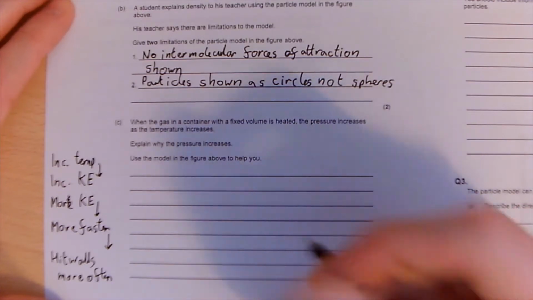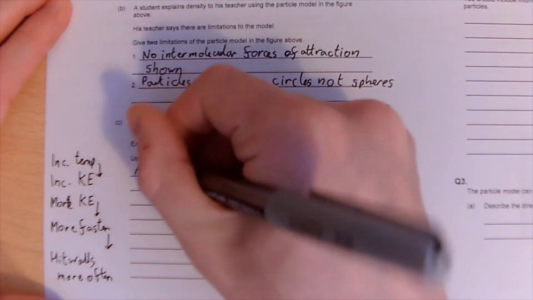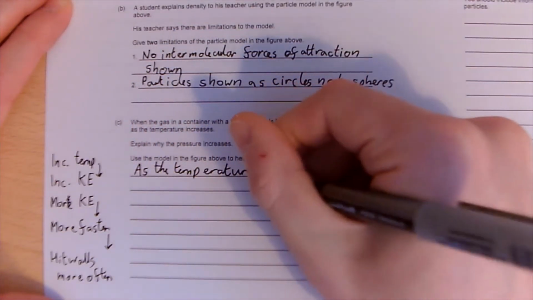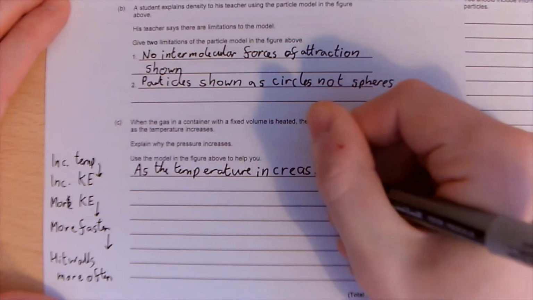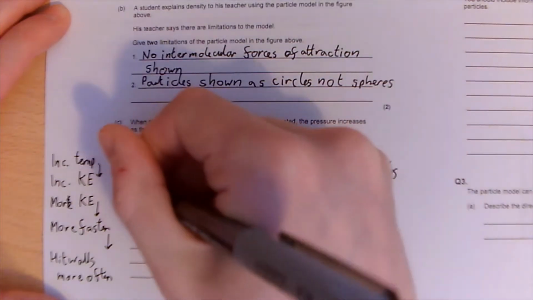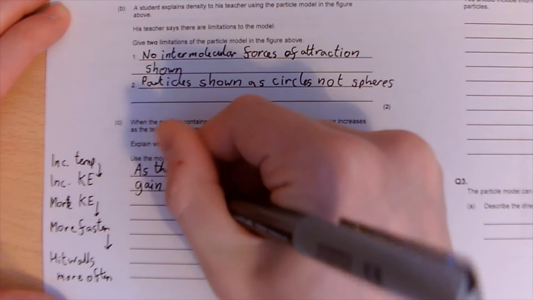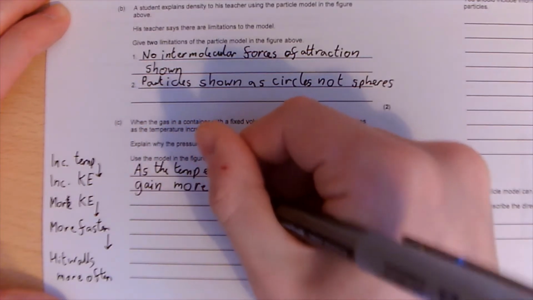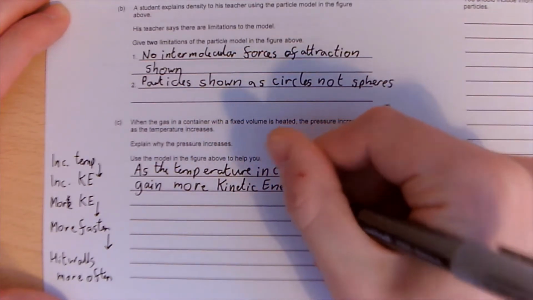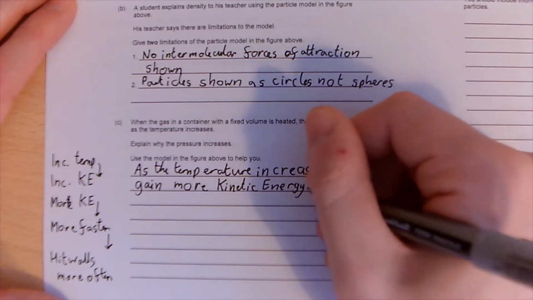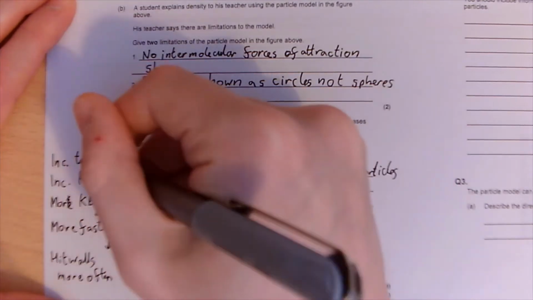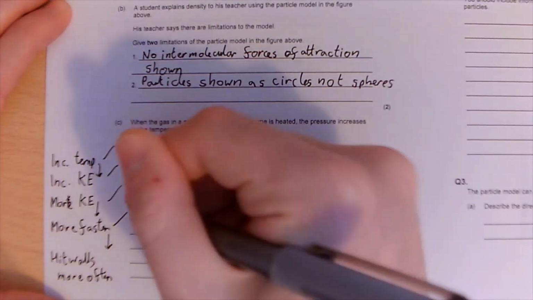So what I would first say is as the temperature increases, the particles gain more kinetic energy. First point. This means, I'll tick off actually what I've done. So more kinetic energy means moving faster, which is what I'm about to write.